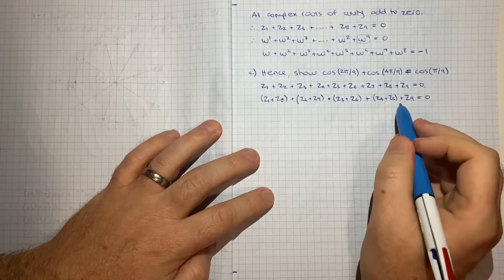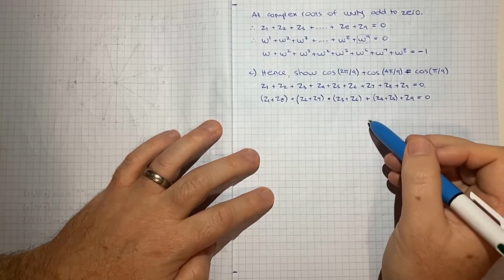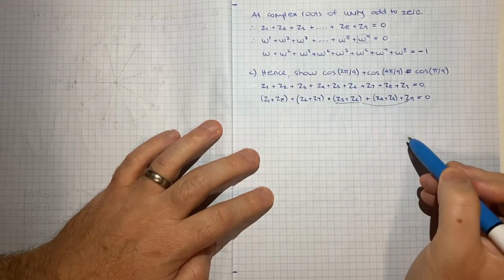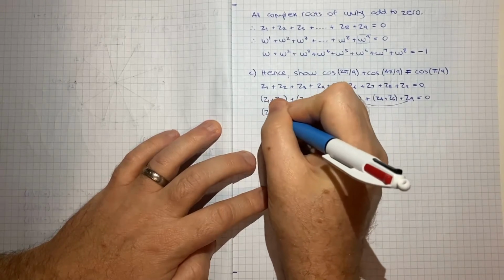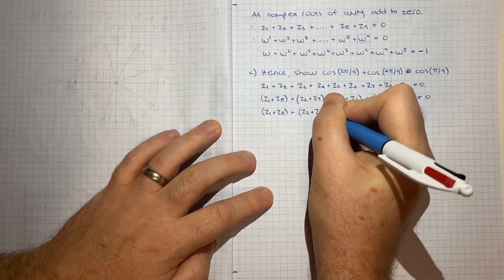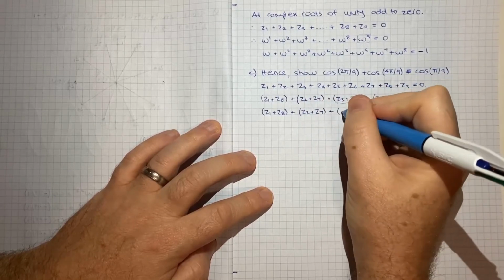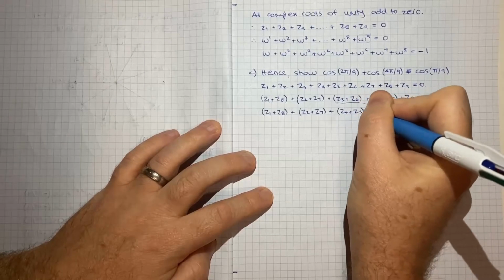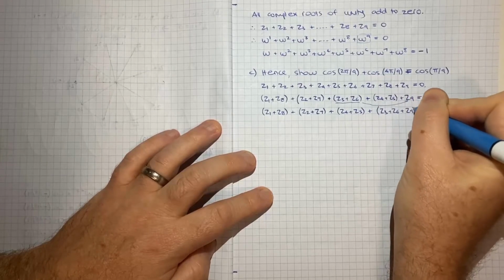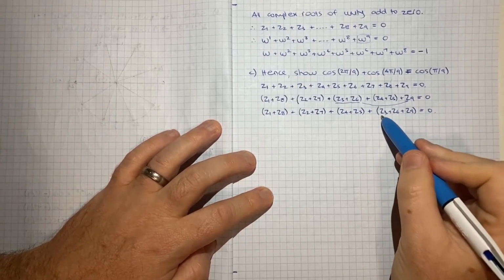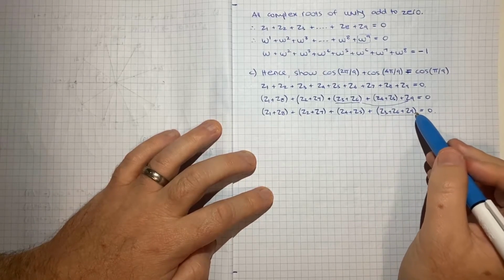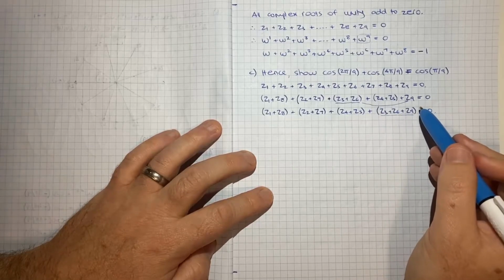Now, one other thing I'm going to do, and we'll see why this is helpful very soon, I'm going to bring the Z3 plus Z6 over with Z9. So we'll get Z1 plus Z8 plus Z2 plus Z7 plus Z4 plus Z5 plus Z3 plus Z6 plus Z9, all of that's equal to 0. Now what I want to do is focus on this Z3 plus Z6 plus Z9, because there's a way we can also determine that that is 0, and so we can drop it off.